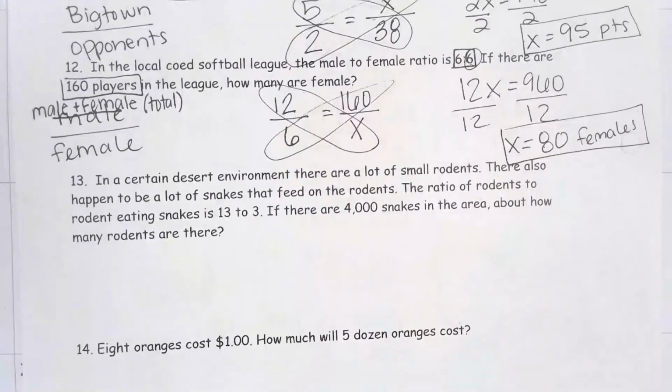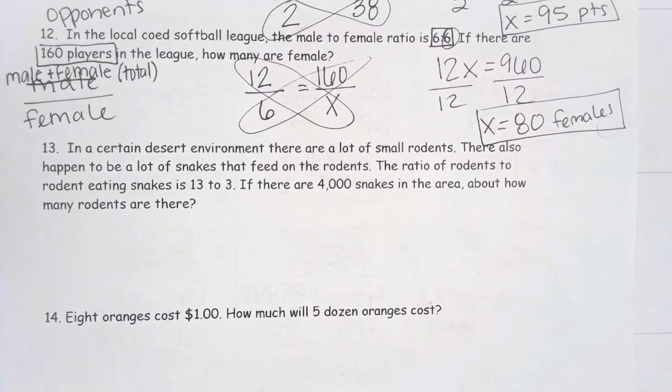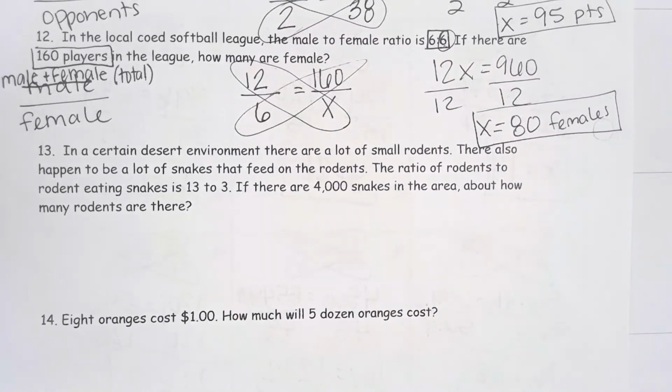All right, moving on. In a certain desert environment, there are a lot of small rodents. There also happen to be a lot of snakes that feed on the rodents. The ratio of rodents to rodent-eating snakes is 13:3. If there are 4,000 snakes in the area, about how many rodents are there?